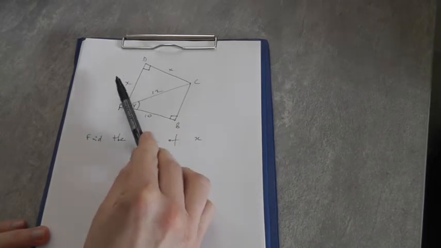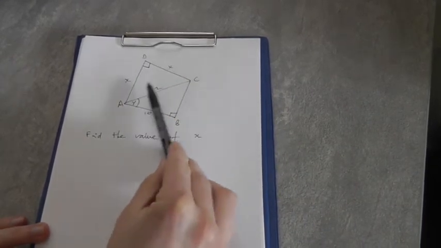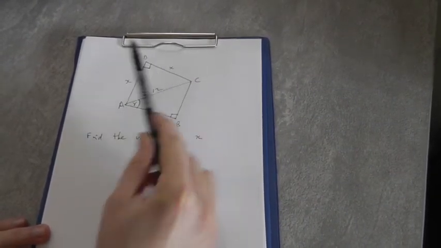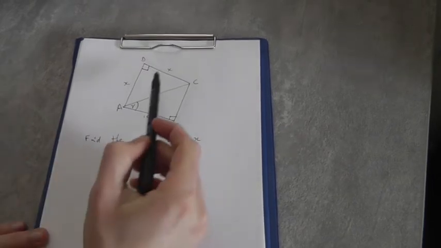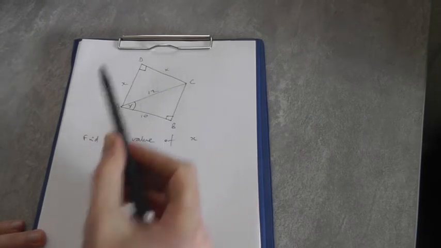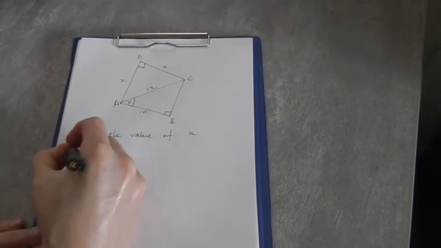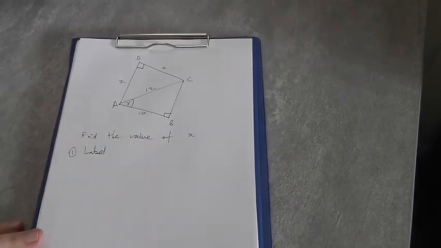One possibility, if I know three sides of a triangle, and it's a right angle triangle, I can pursue the Theorem of Pythagoras. So I'm going to pursue the Theorem of Pythagoras with this particular question here, and there's three steps. Step one is label.